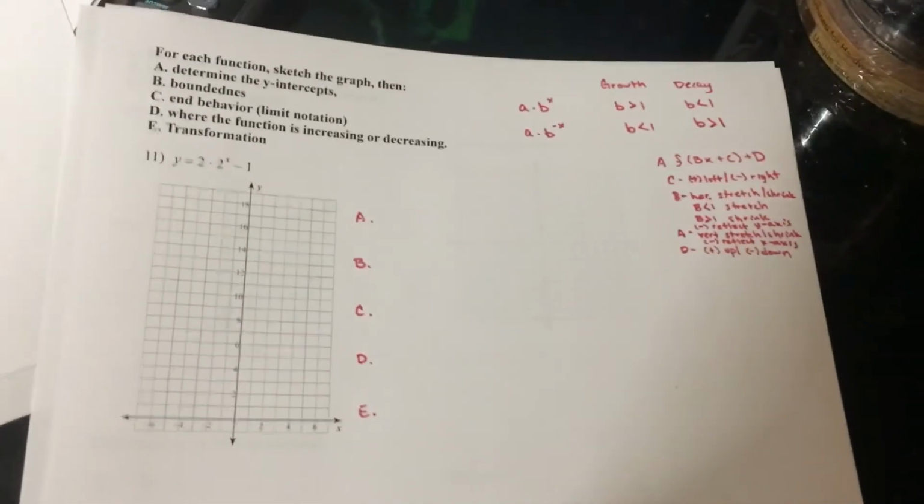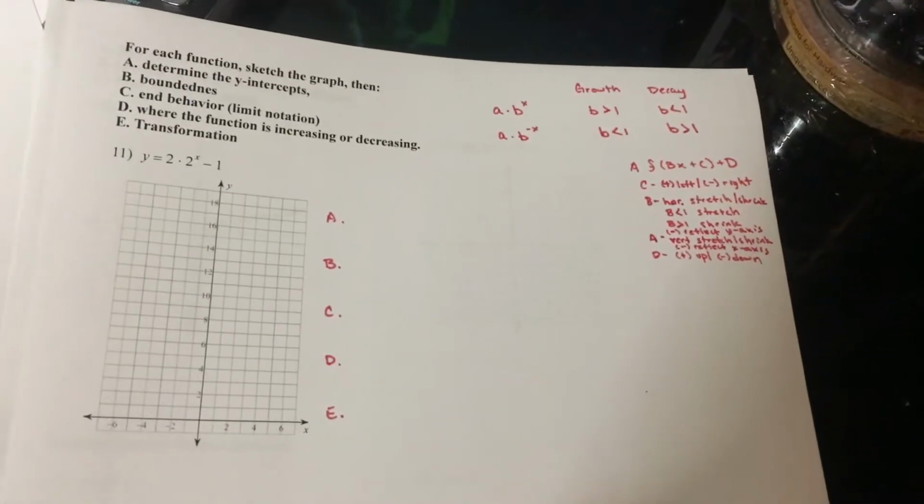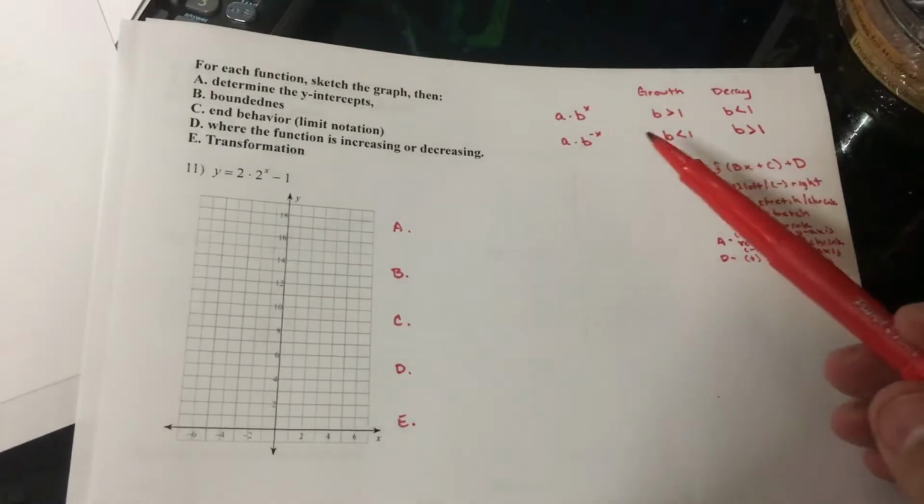Alright guys, so this is part 2 of the videos for Unit 3 review. I'm going to go ahead and put some notes up here. So remember, we're going to be dealing with growth and decay functions.